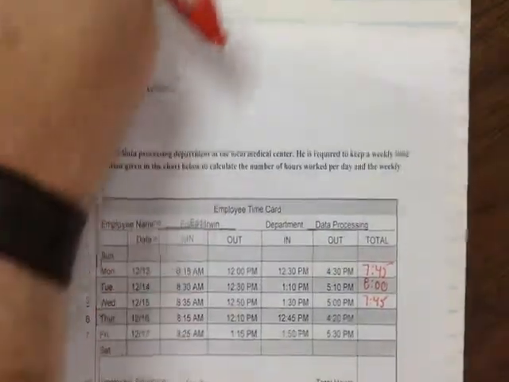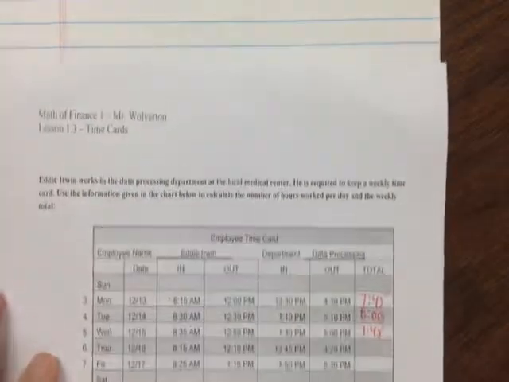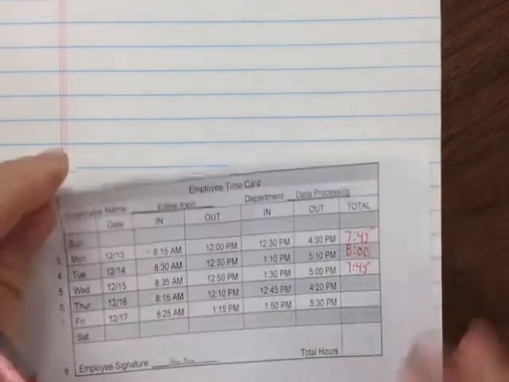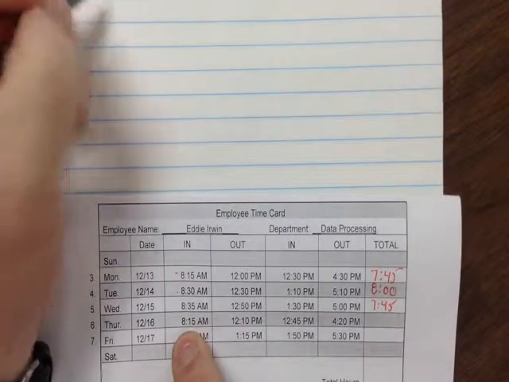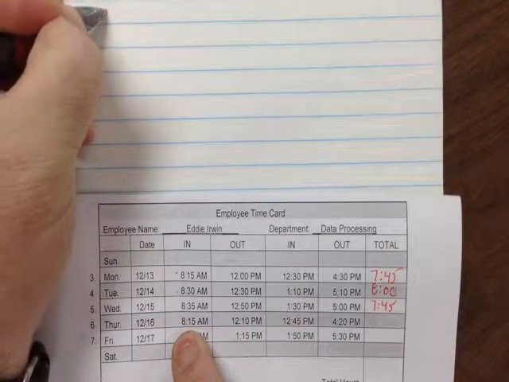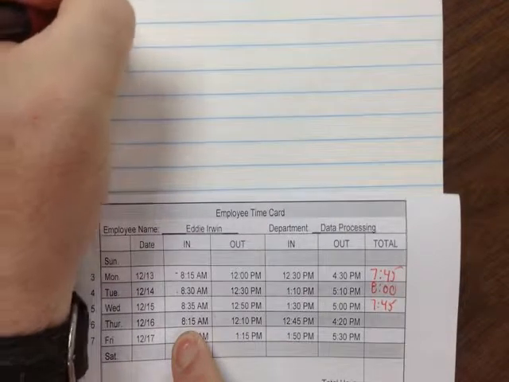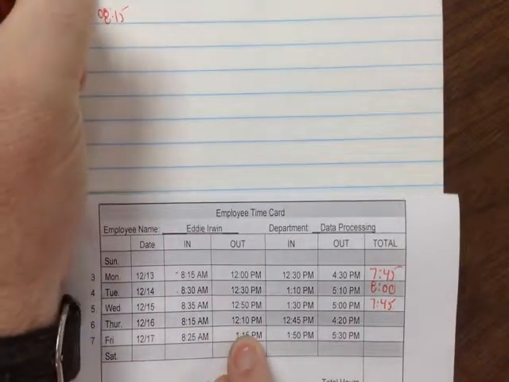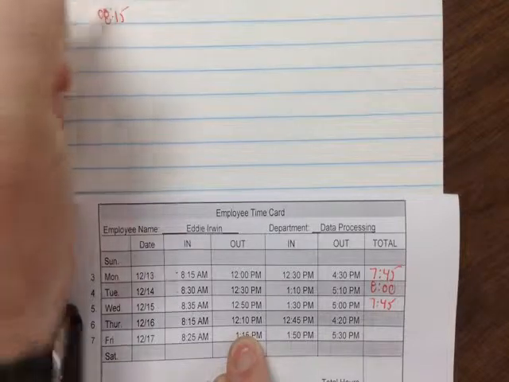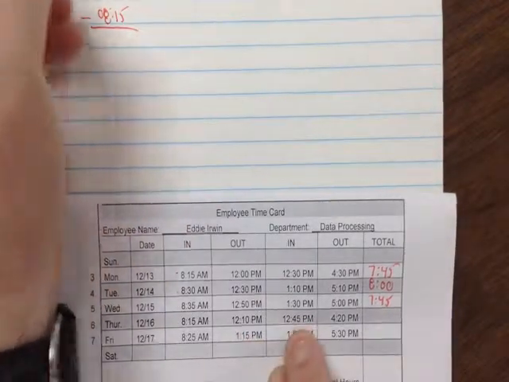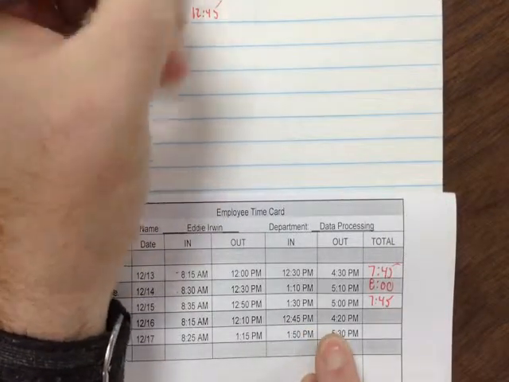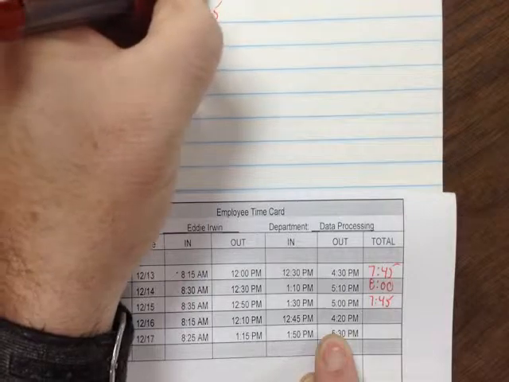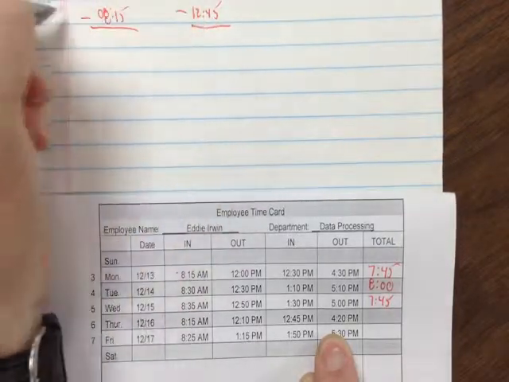Okay. For the next time period, you have start at 8:15. And you go to lunch at 12:10. You then come back at 12:45 and you go home at the end of the day at 2:20, excuse me.